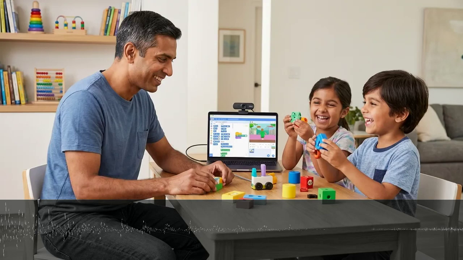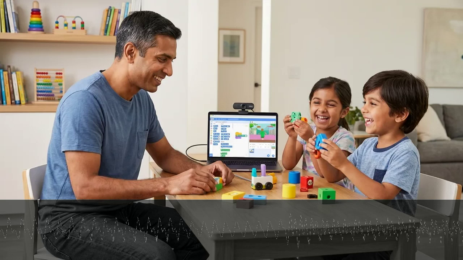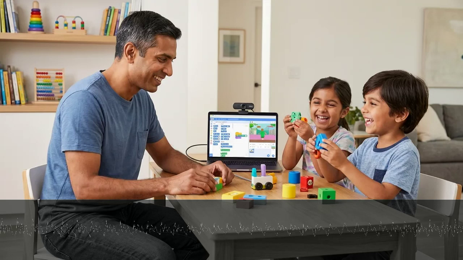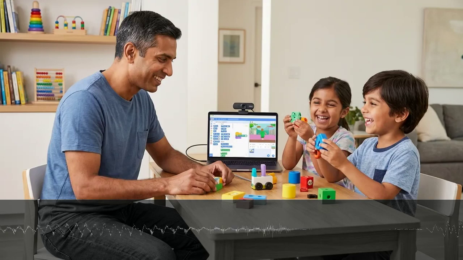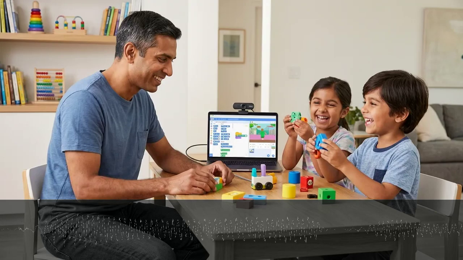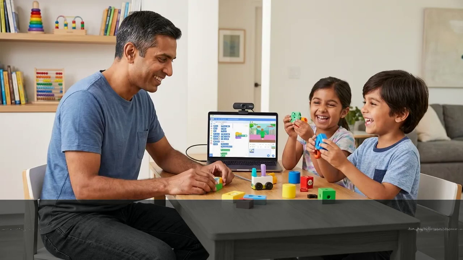Third option, Edge Impulse with Arduino hardware. The Arduino Nano 33 BLE Sense, check the link below for pricing, paired with Edge Impulse Studio bridges the gap between ML theory and embedded deployment for ages 13 and up. Students collect sensor data from accelerometers, microphones, temperature sensors, train models in Edge Impulse's cloud platform, then deploy optimized neural networks directly to Arduino hardware. This workflow mirrors industrial IoT development.